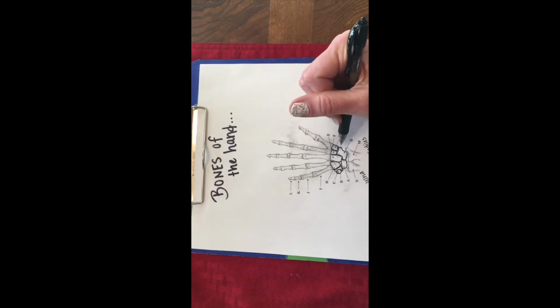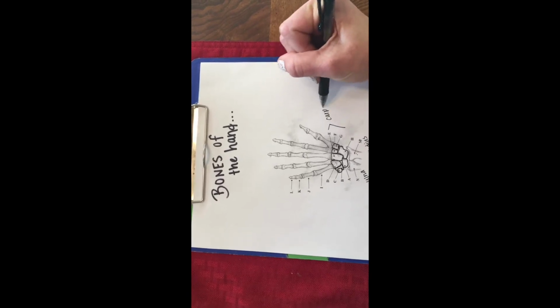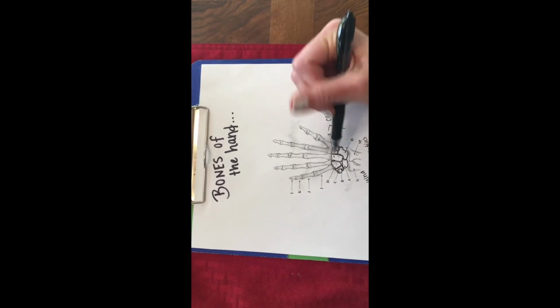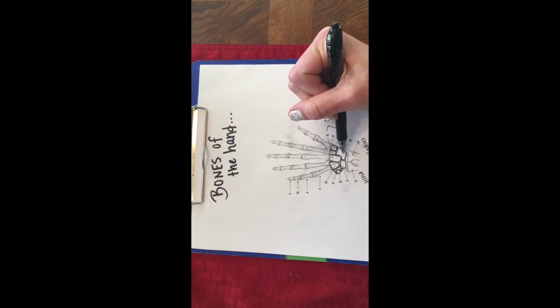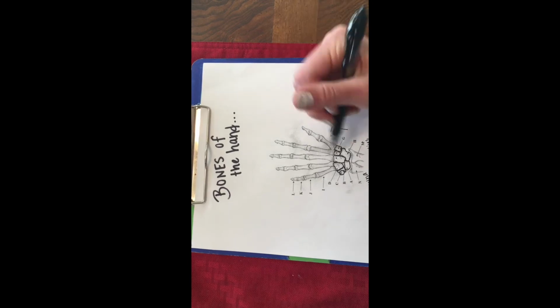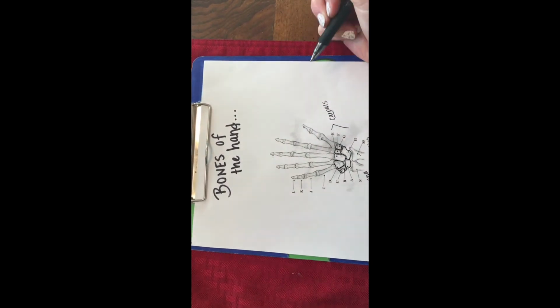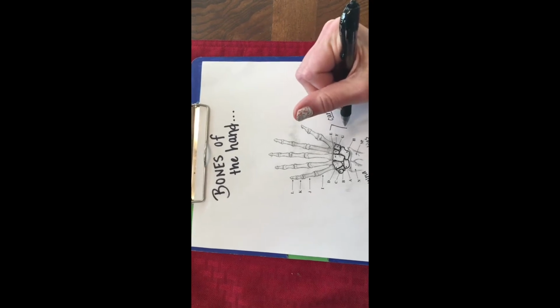Moving into the wrist here, also known as the carpals, we'll have 8 smaller bones that make up the wrist area. And a good way to remember that these are called the carpals is that you use your hand to drive a car. So these are your carpals.